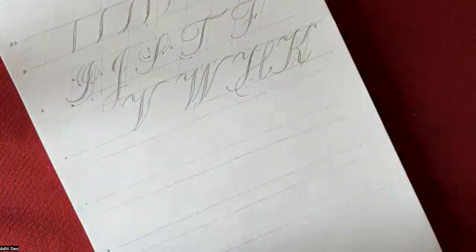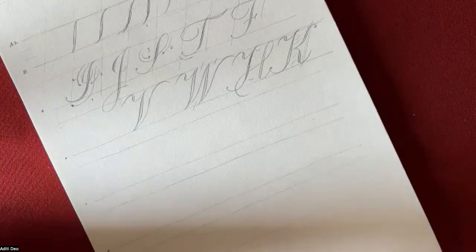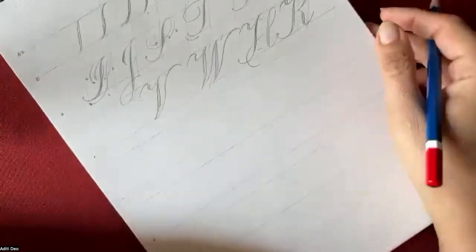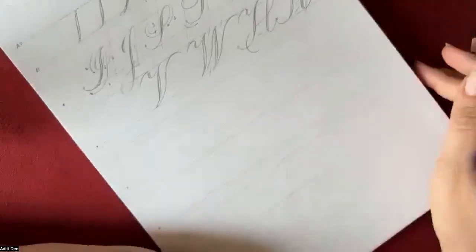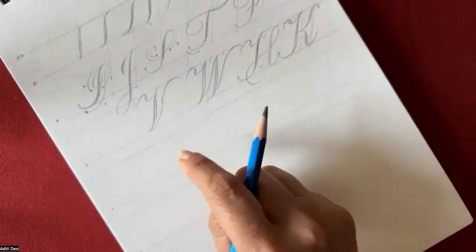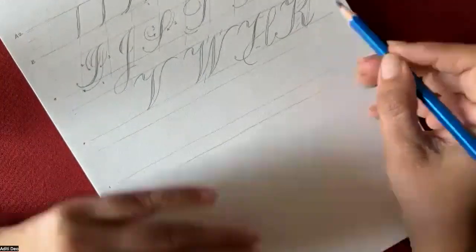Okay, moving on. Now the next letters are P, B, and R. They are based on the same main stem, but with curves. So we've already done the bottom of the R in the case.